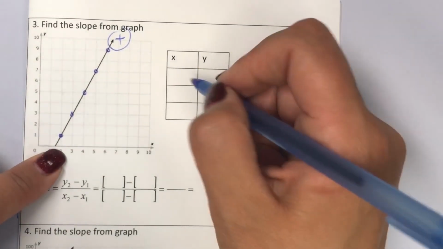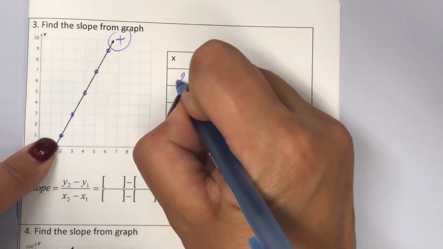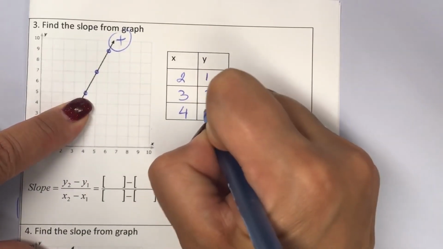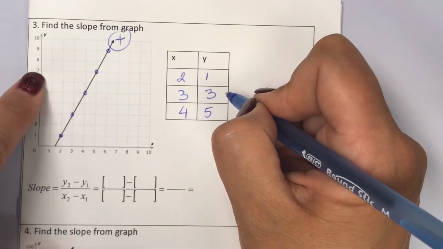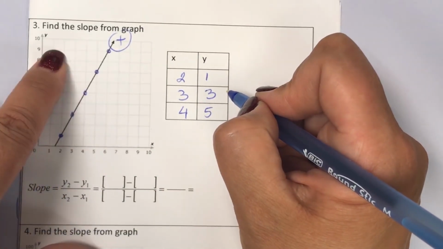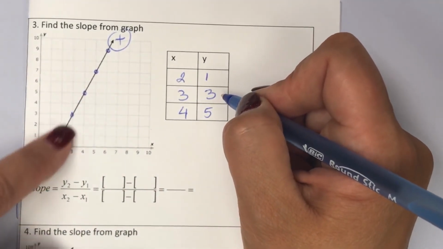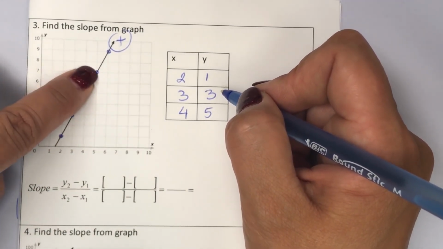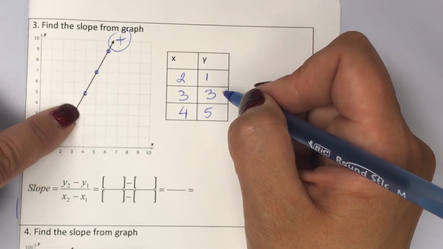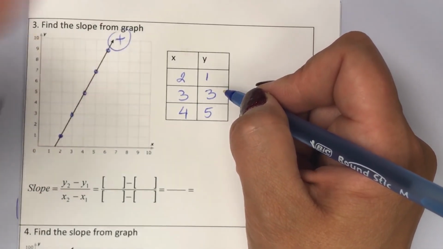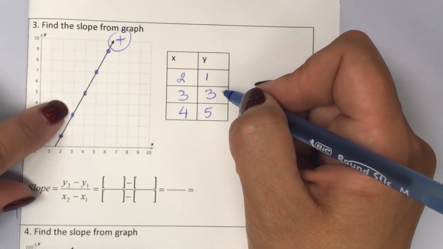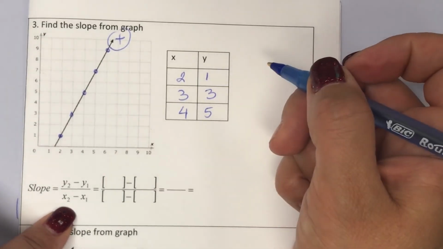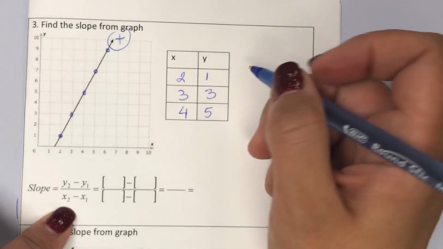So let's say I have a few points here, and I have 2, 1, I have 3, 3, I have 4, 5, I can read 5, 7, I can read 6, 9. So just pick a few. You don't have to pick a lot, but what you need to see is the consistency. So observe the rate of change, and look for a consistent number of the vertical to horizontal. Then, to calculate the slope using the slope formula, all you need is 2 points. Which 2 points you pick doesn't matter.